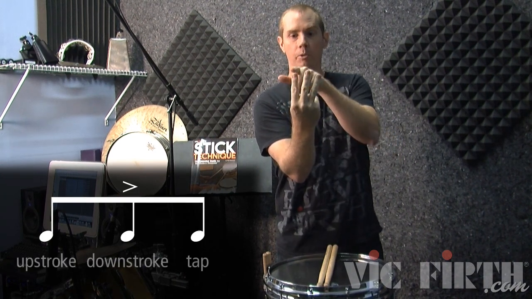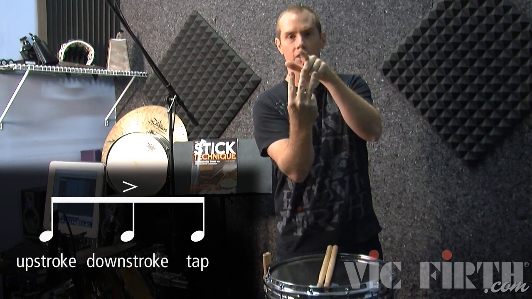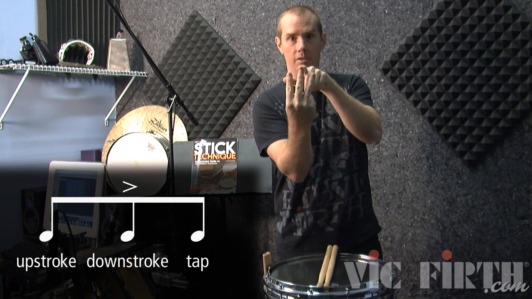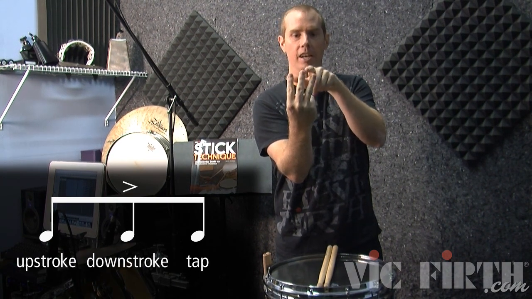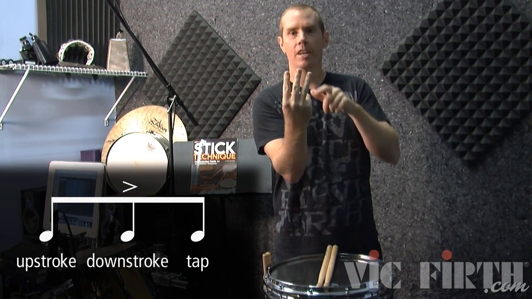Here are 3 notes. You have a tap, an accent, and a tap. Now, right here, there's space between them, so we can simply do an upstroke, because there's time to lift up, a downstroke, since there's time to stop the stick down, and then a tap separately. Now, that's scenario number 1.